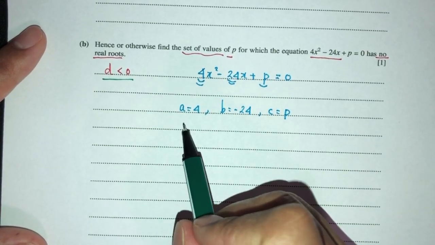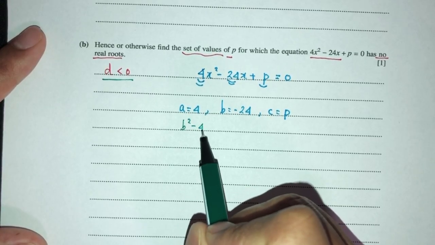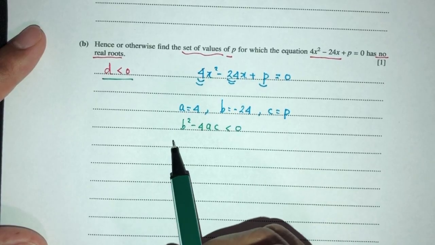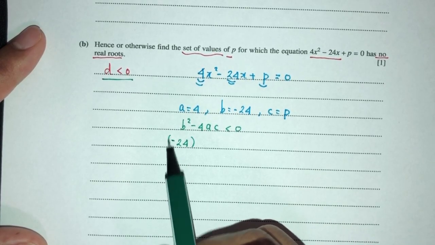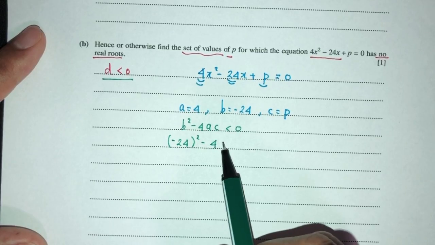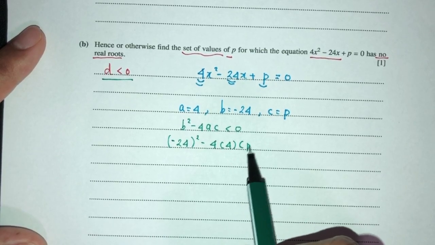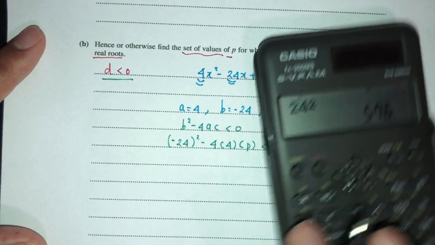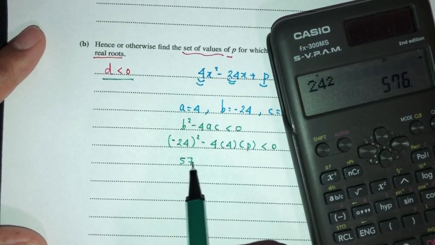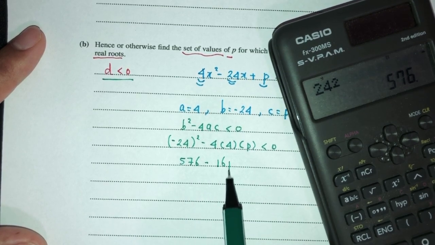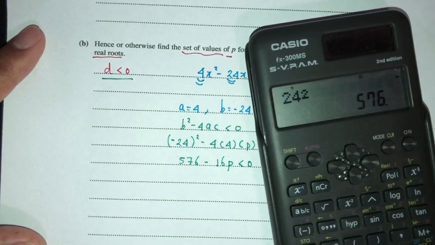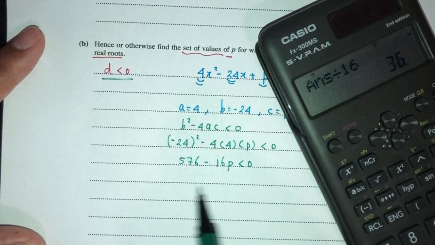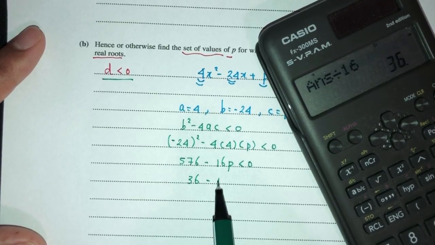So discriminant is b squared minus 4ac, which has to be less than 0. Now b squared is this value over here, minus 24 squared minus 4 times a times c, less than 0. That will be 24 squared, that will be 576 minus 16p less than 0. Divide by 16, that should be 36 minus p less than 0.